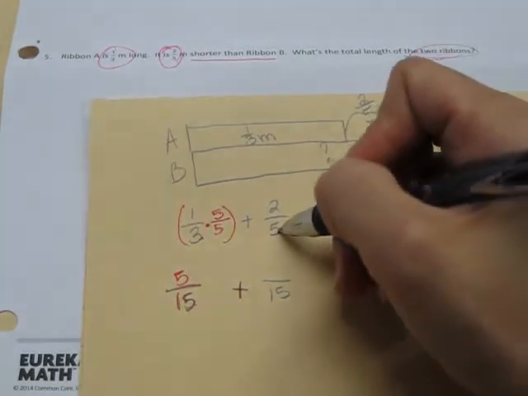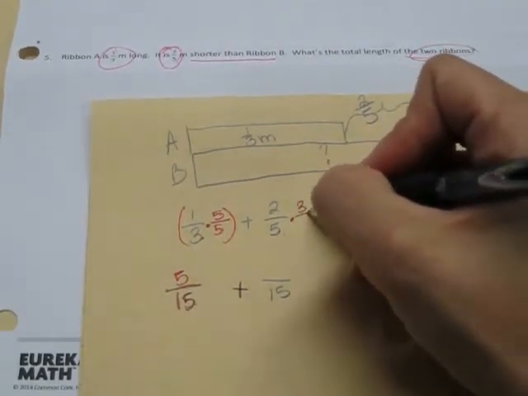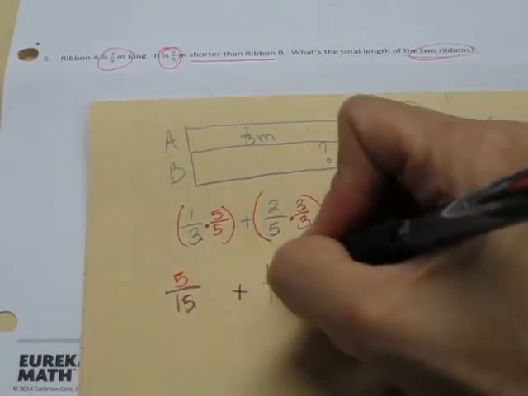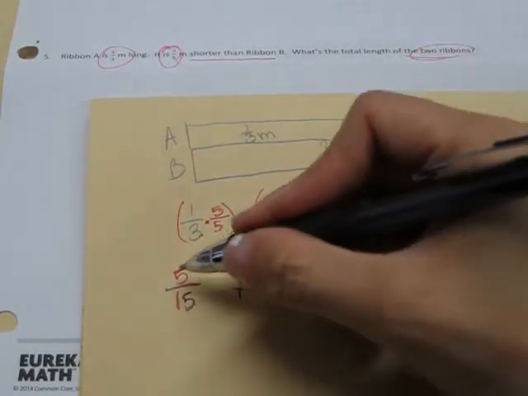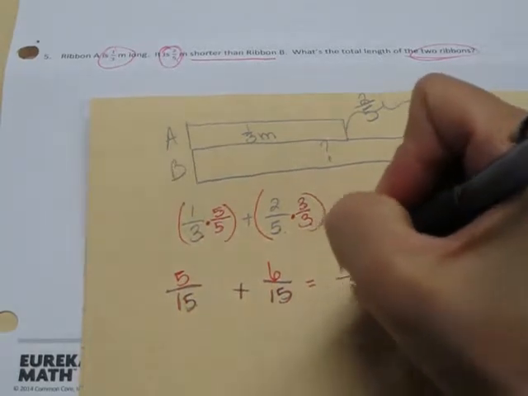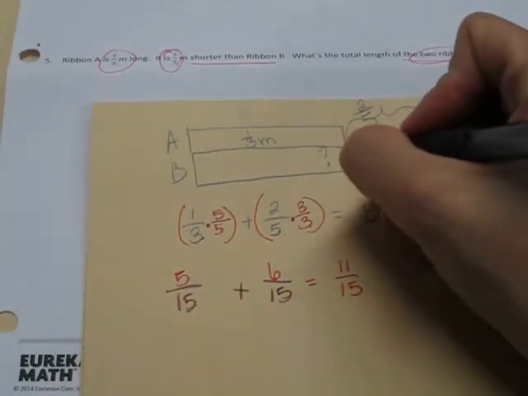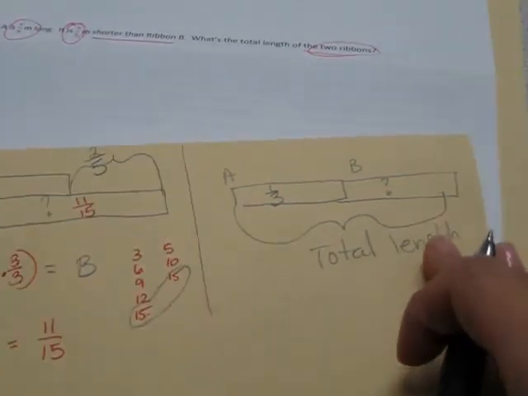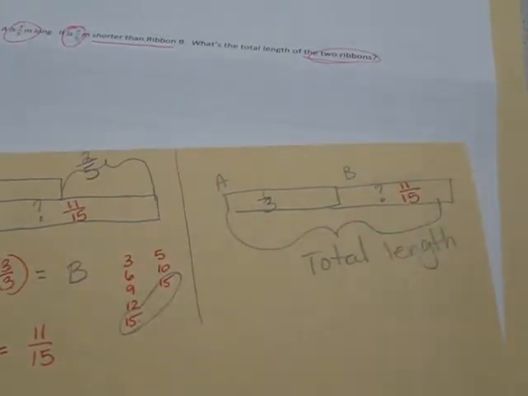Plus, what am I going to multiply 5 by to get 15? I'm going to multiply it by 3/3. 2 times 3 is 6. 5 times 3 is 15. 5/15 plus 6/15 equals 11/15. So, therefore, B equals 11/15. So I'm going to come over here to this second tape diagram. And I know that this now equals 11/15.